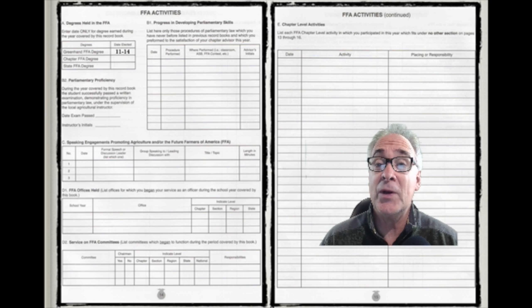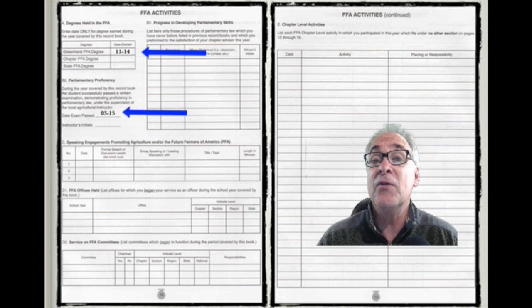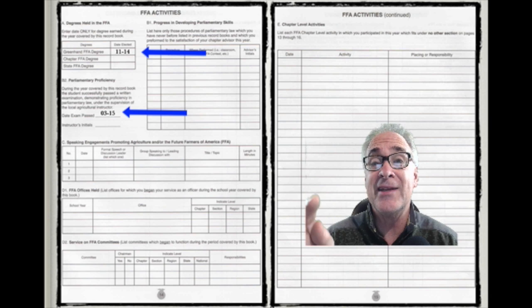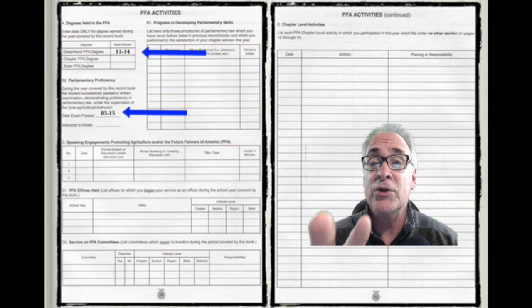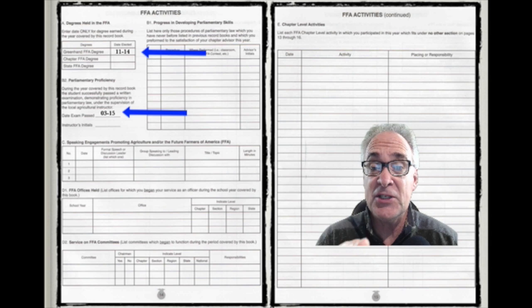There I put green hand degree was on the 11/14, and now I'm going to put down 3/15 is when we did it. You need to put down the date that you did it, whether it be first semester or second semester, whichever semester your teacher teaches it in.